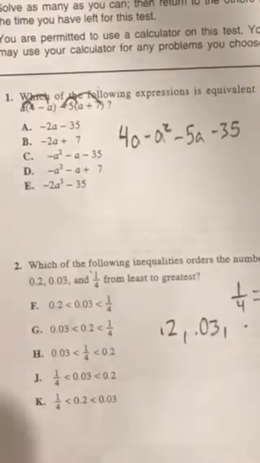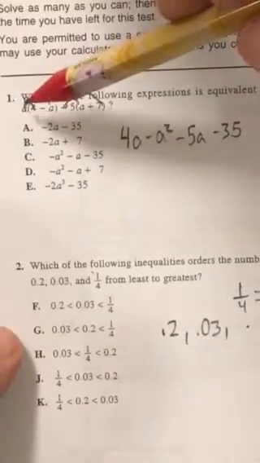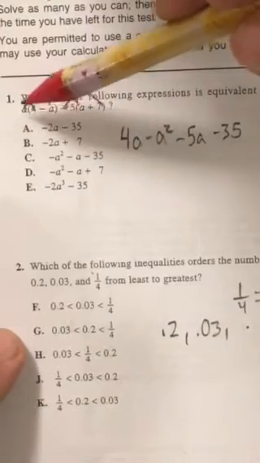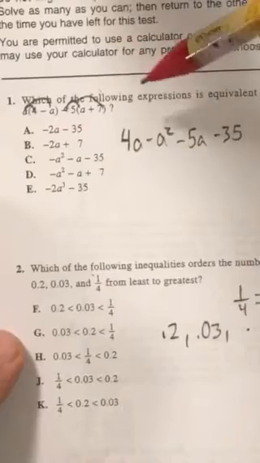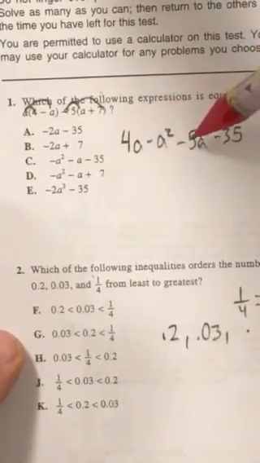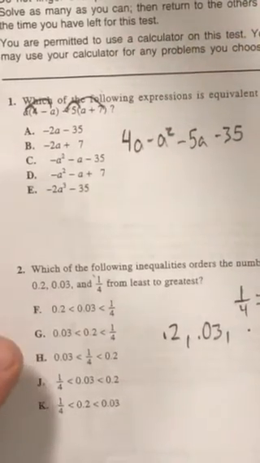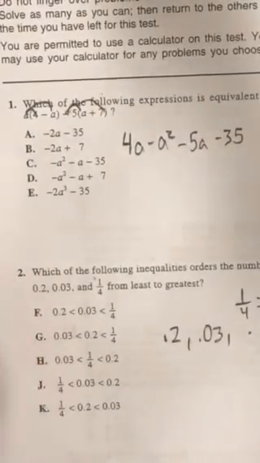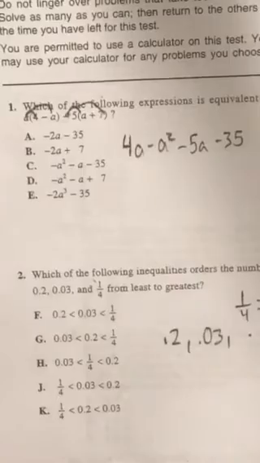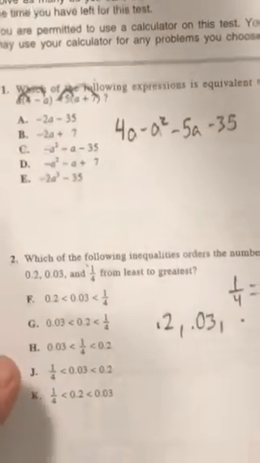Hello students, I've already started with number 1, where I've distributed the a and I've distributed the -5. So now I'm left with 4a minus a squared minus 5a minus 35. Now, I'm not going to work the rest out for you. I want you to work it out yourself. I want you to be able to combine like terms. That's something you should be able to do.